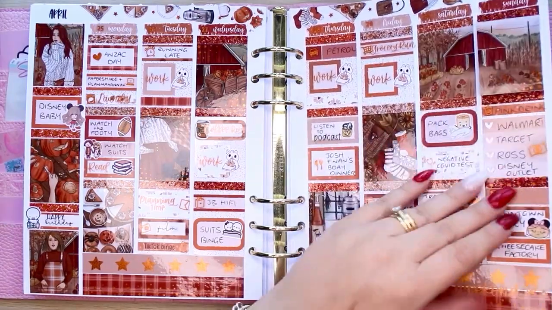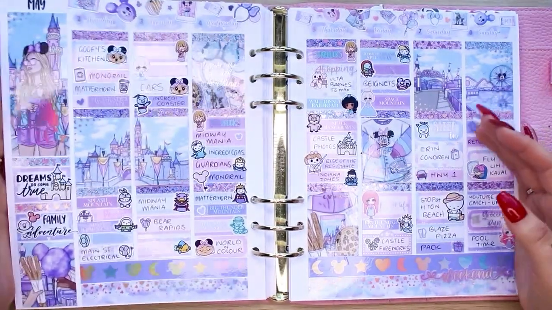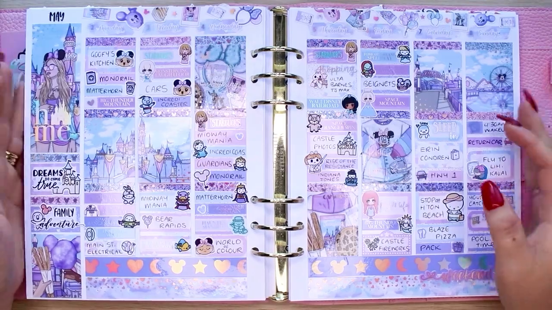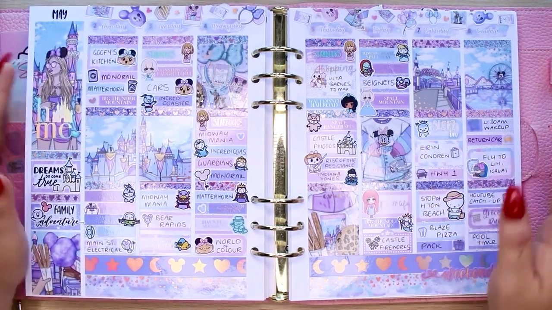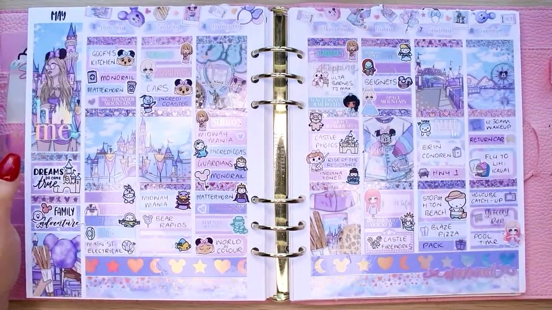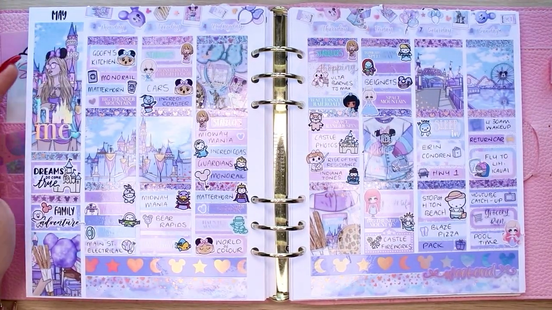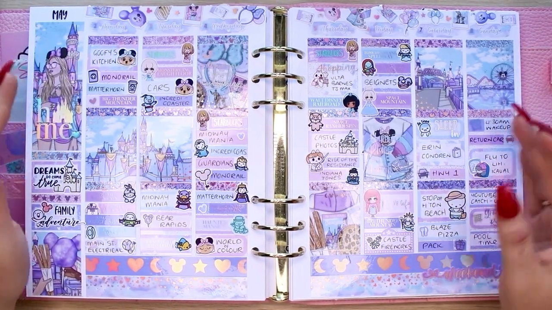Then we flip over to Disney. So this is my favorite Disney spread ever. The kit came out and I knew I had to buy it because for us, LA Disney is the easiest one, I guess. Tokyo is closer, Hong Kong is closer, but in terms of easy, Anaheim is the easiest one.